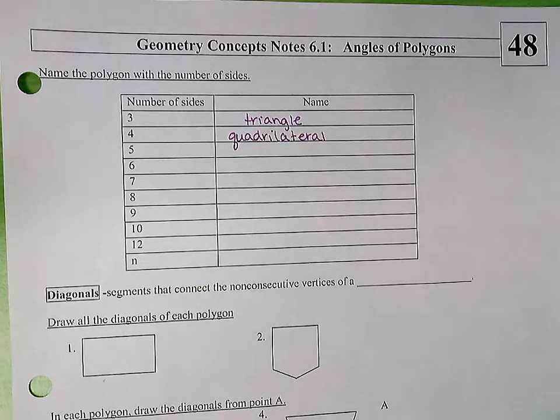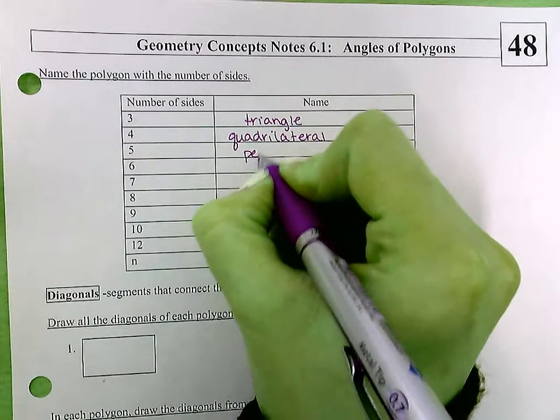A square is a specific kind of quadrilateral. A square has all the sides equal, so it's a specific type. If it has 5 sides, that is a pentagon.